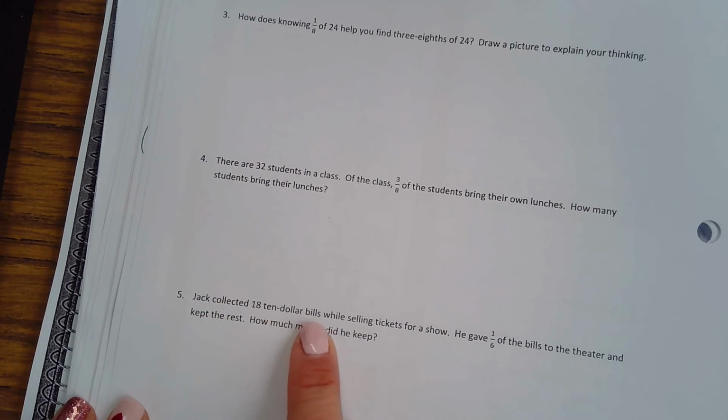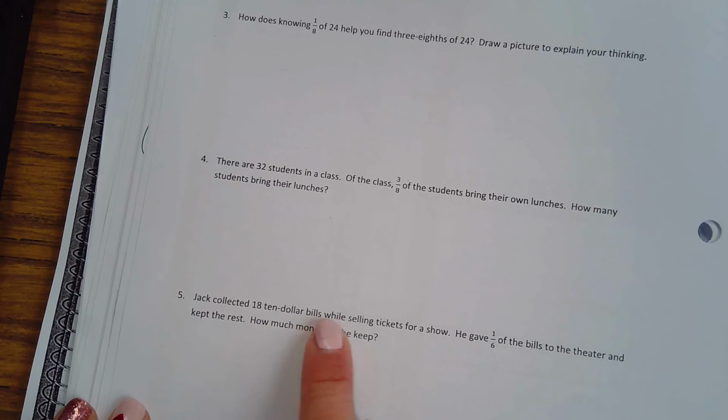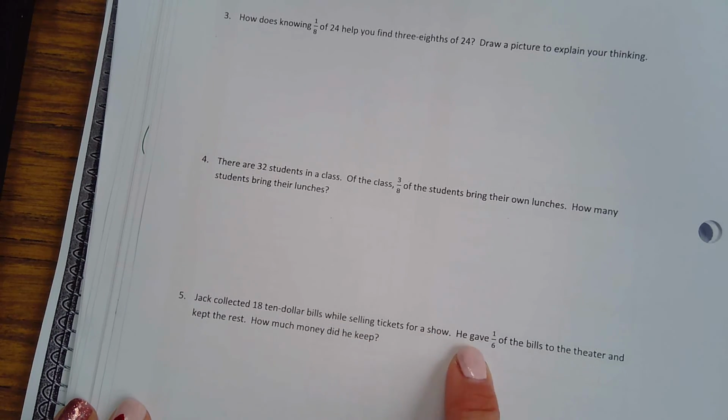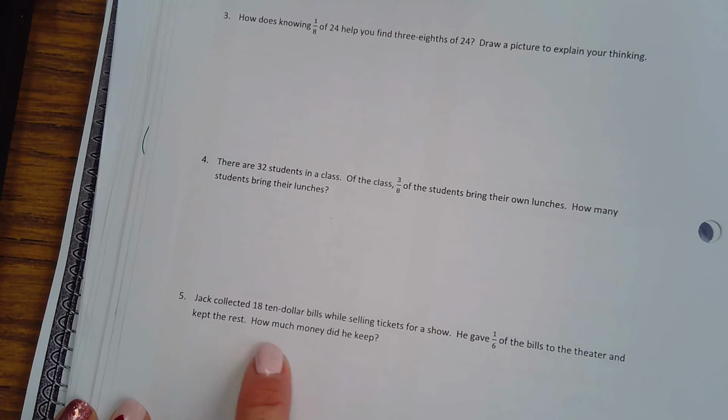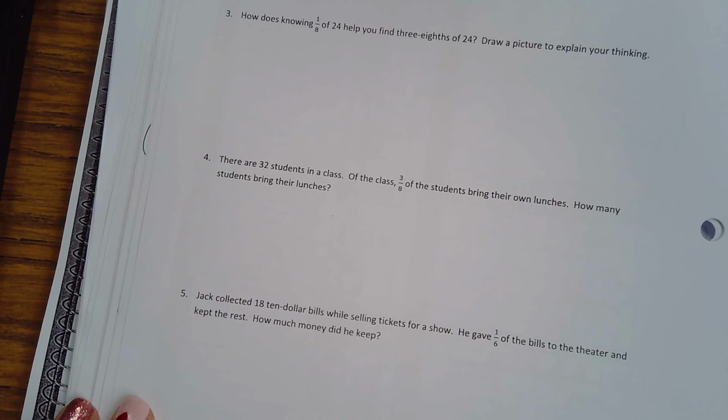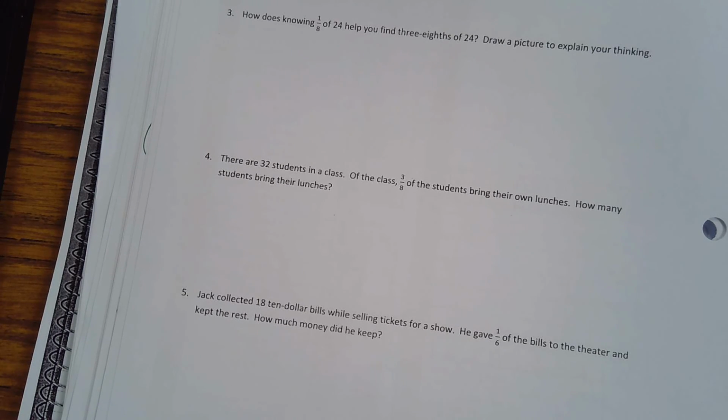Jack collected 18 $10 bills while selling tickets for a show. He gave 1/6 of the bills to the theater and kept the rest. How much money did he keep? So, figuring out money. Make sure you know 18 $10 bills, how much does that equal before you can actually start dividing it up?